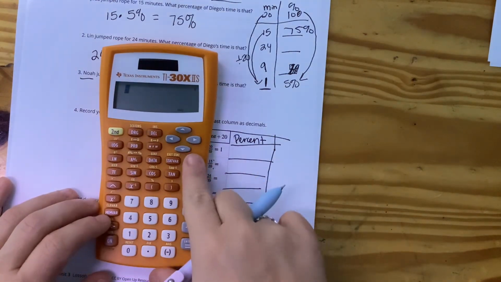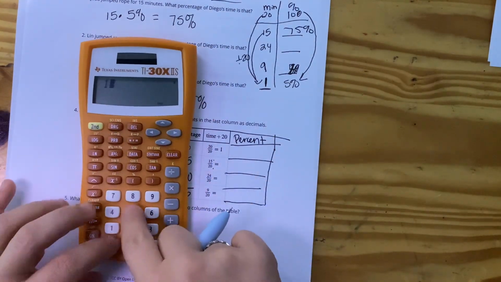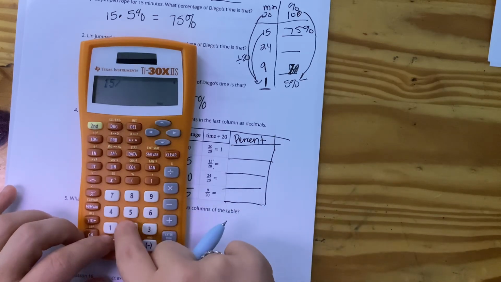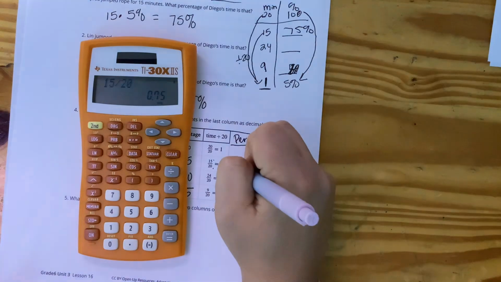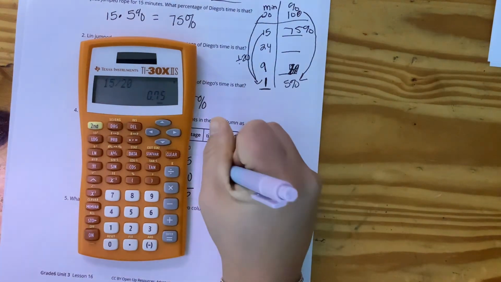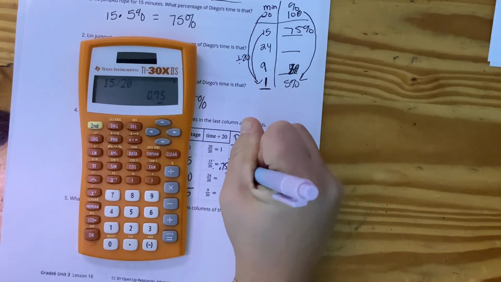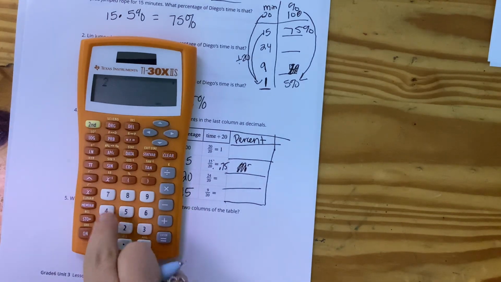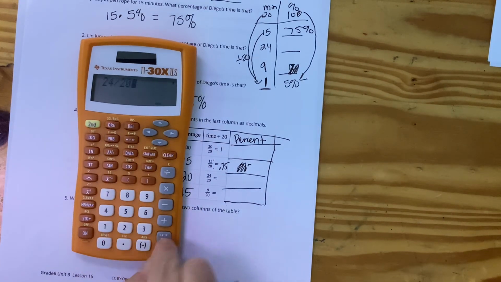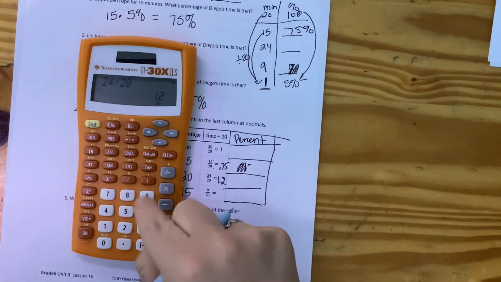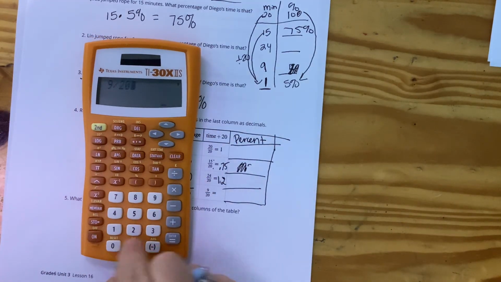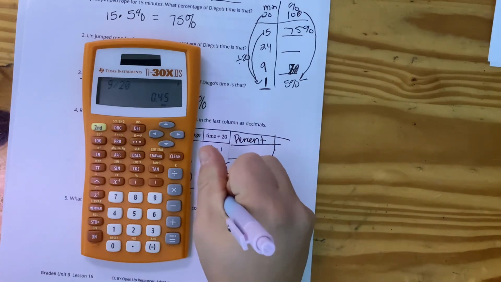So I take my part, 15, divided by my 20, and I get 0.75. Oops, sorry, I wrote that in the wrong column. Then I'm going to do my 24 divided by my whole of 20, and I get 1.2. Lastly, 9 divided by 20, and I get 0.45.